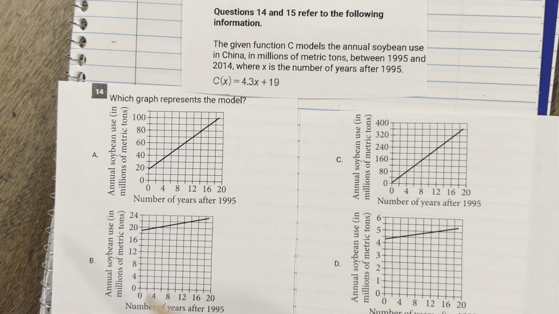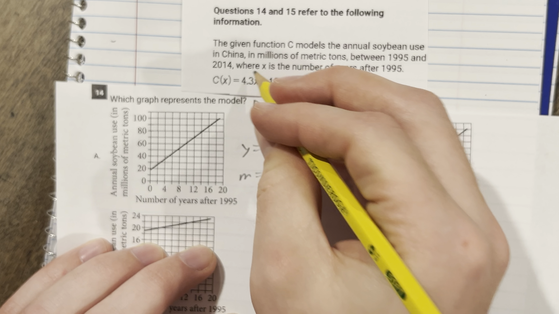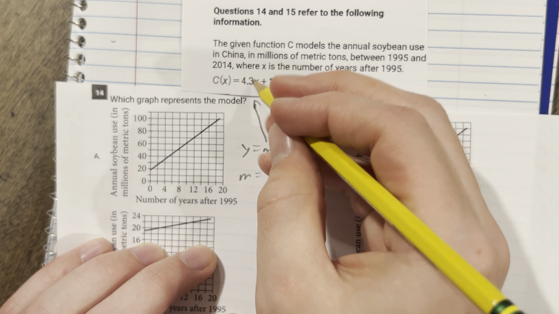The given function C models. All right, so this is the model. So we don't even need this information. We just need the model, and this is the model. So we have 4.3x plus 19, and we know that's very similar to our y equals mx plus b, right? So we have m, which is going to be our slope. So m equals 4.3, just taking the value directly in front of the x.